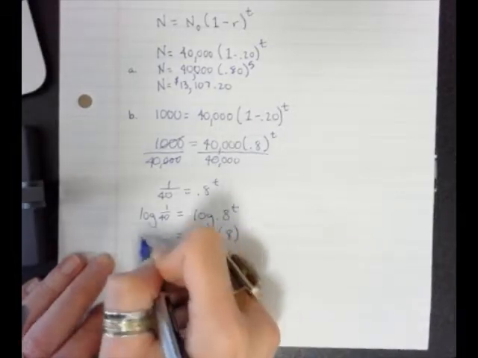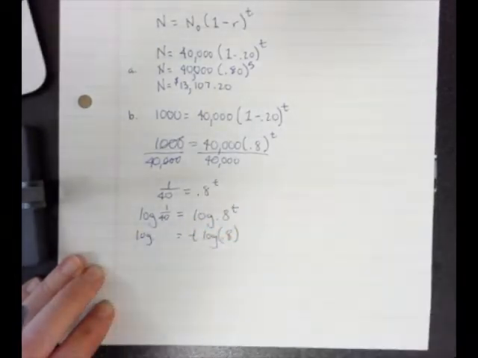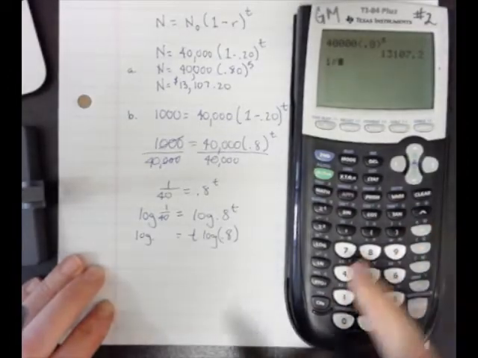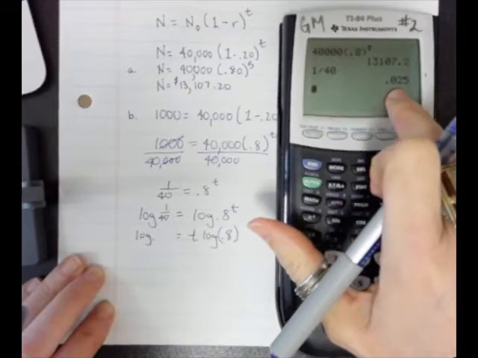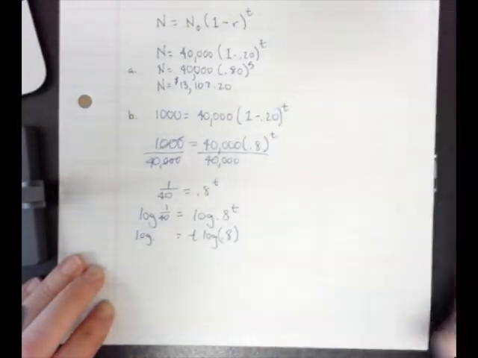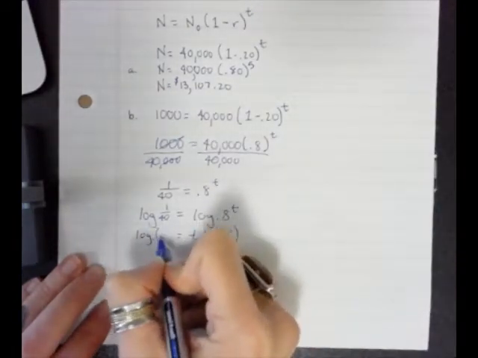And just because I can, and because the fraction terminates, I can use 0.025 just to kind of make it easy for myself. 0.025.